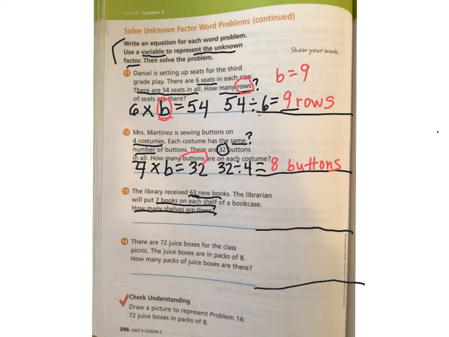Okay, so where's my question mark going to go? What part don't I know? I don't know how many shelves there are. Okay, I do know the total, right? And I do know how many books she's going to put on a shelf. Okay, so I'm going to start with that. I do know it's 7 times something, put your letter in there, equals, and I know my total is 63.